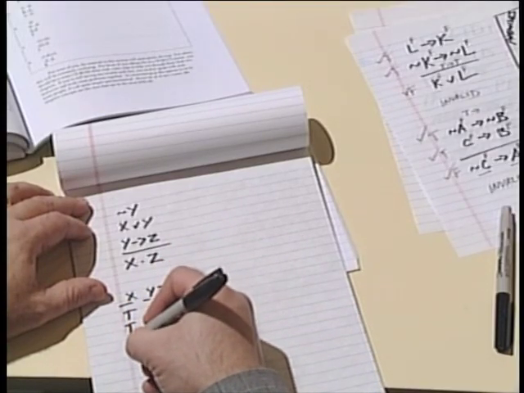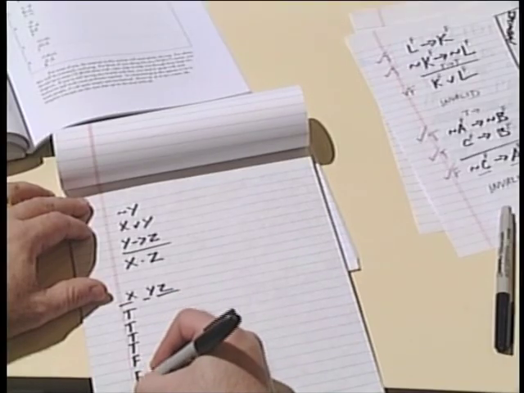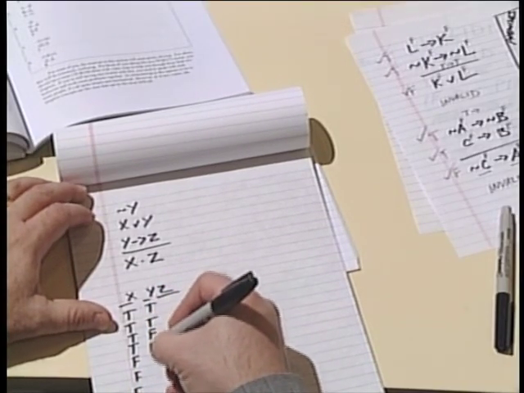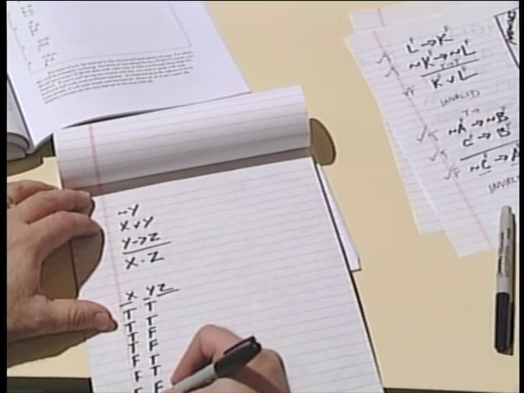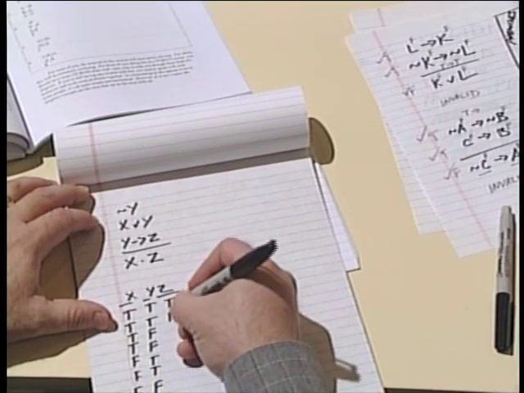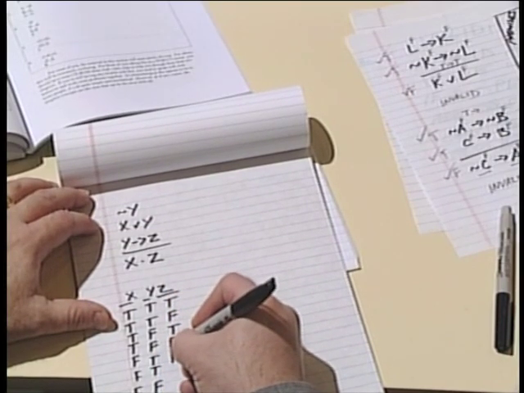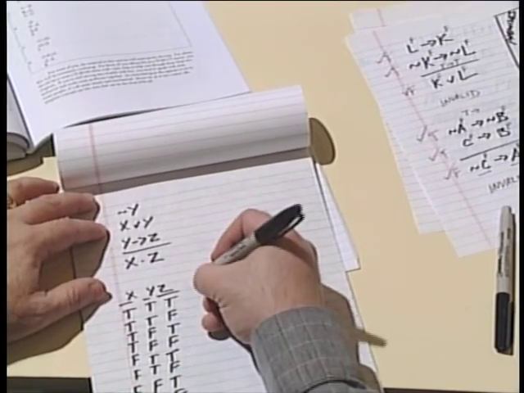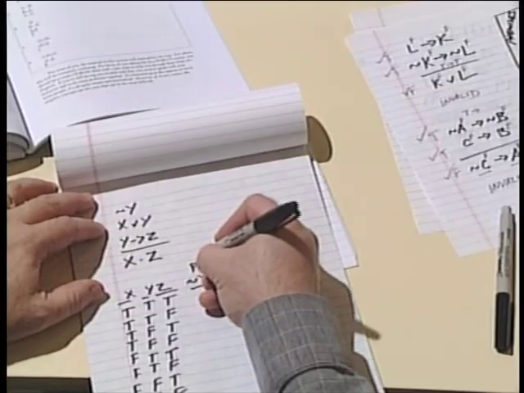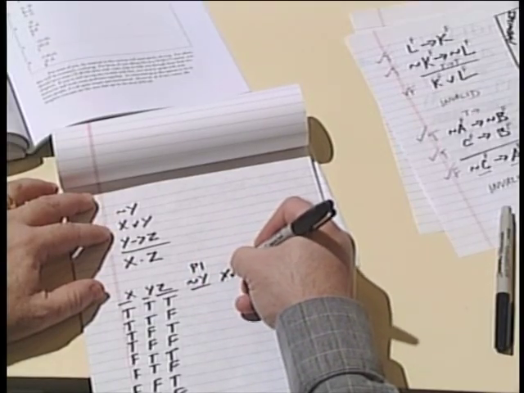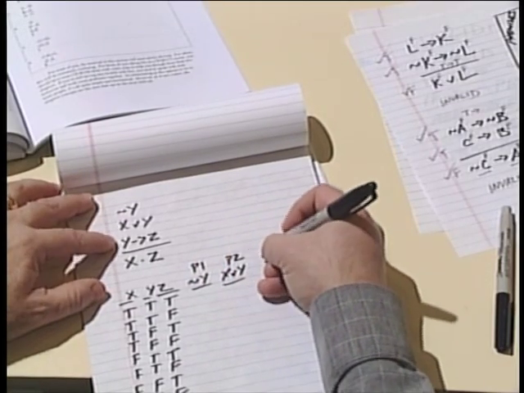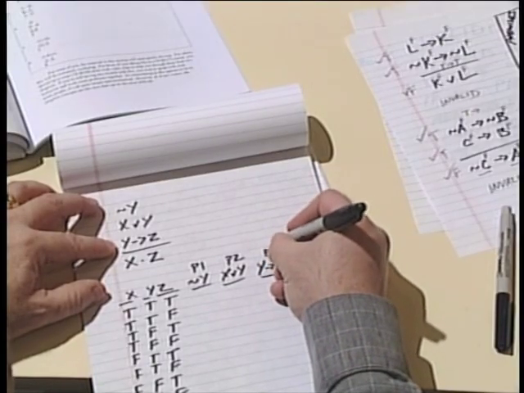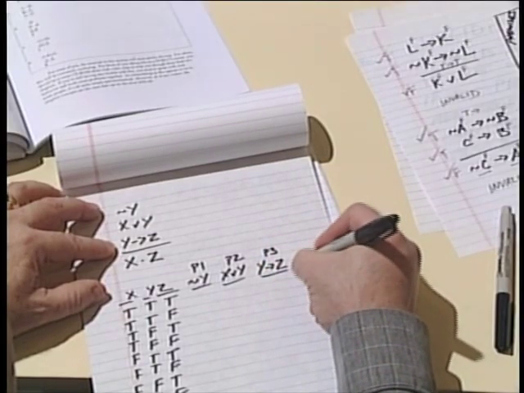4 trues, 4 falses, 2 trues, 2 falses, true, false, true, false. We need not Y, that's our first premise. We need X or Y, which is our second premise. Y implies Z is our third premise. X and Z is our conclusion.